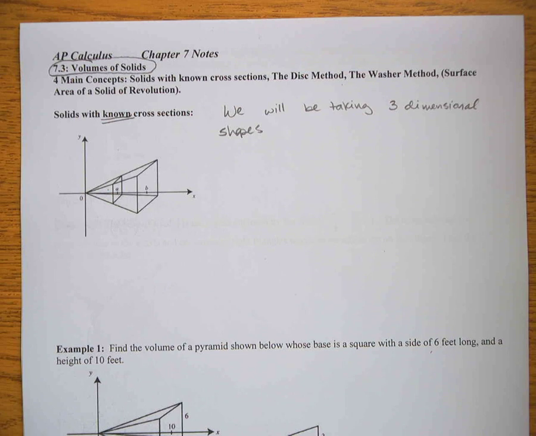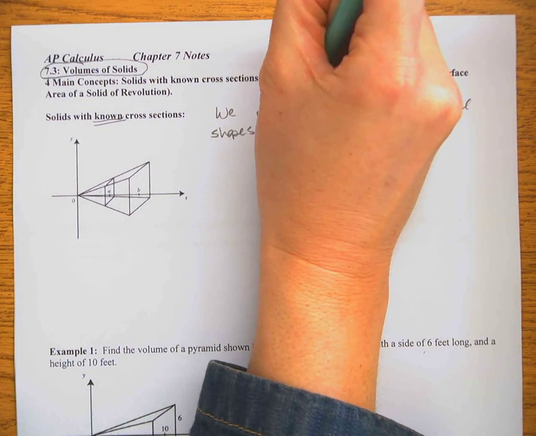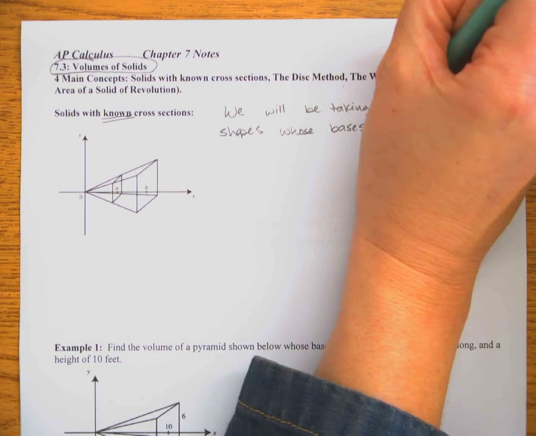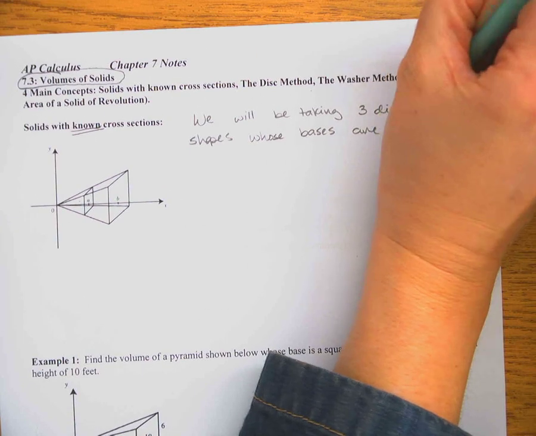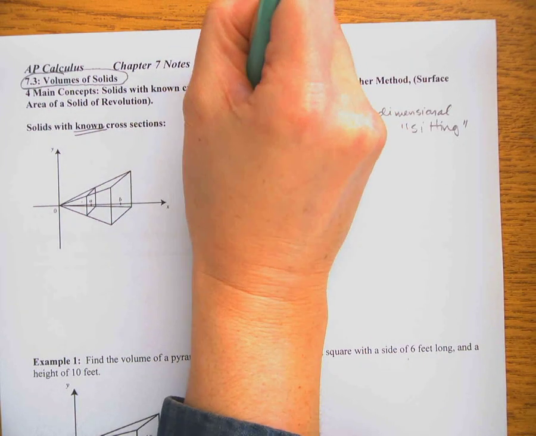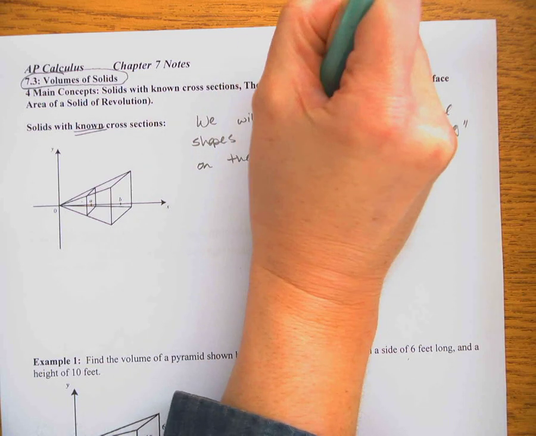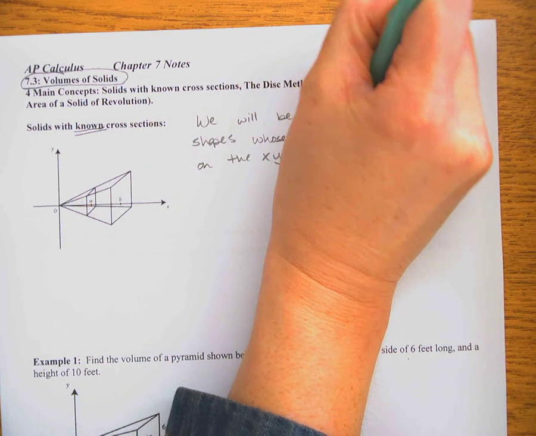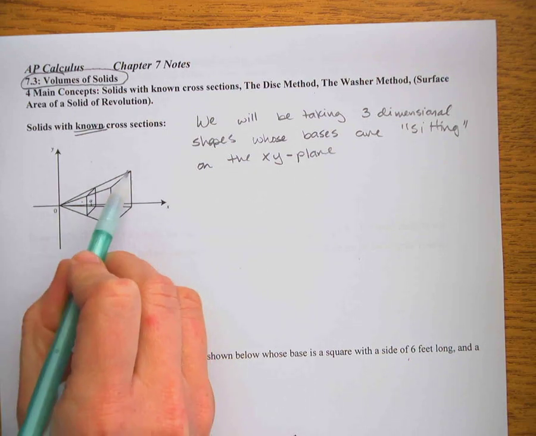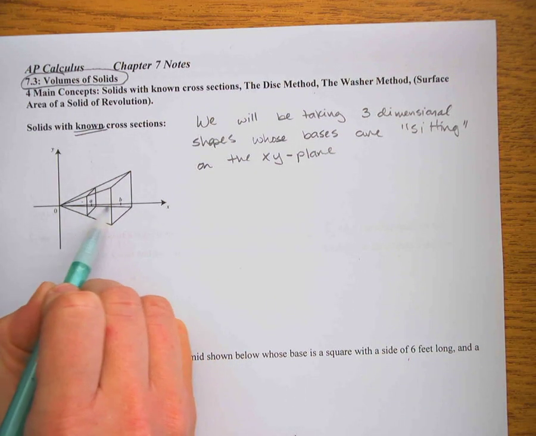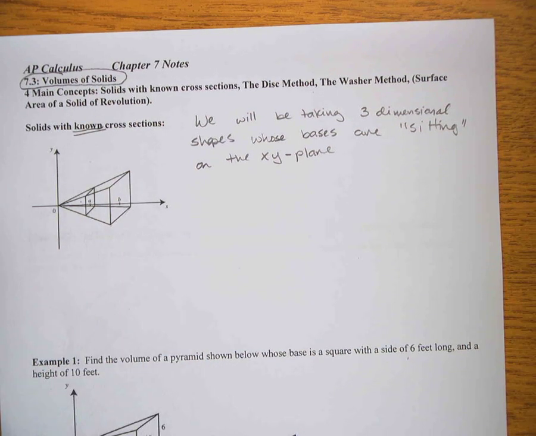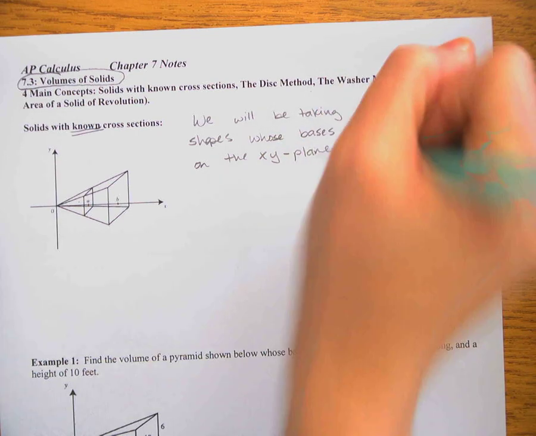We're going to be taking three-dimensional shapes whose bases are, quote-unquote, sitting, for lack of a better word, on the XY plane, or are flat on the XY plane. So for example, this three-dimensional shape is a triangular prism, and if you look at its base as a triangle, that's laying or sitting on the XY plane. So we'll begin with that.